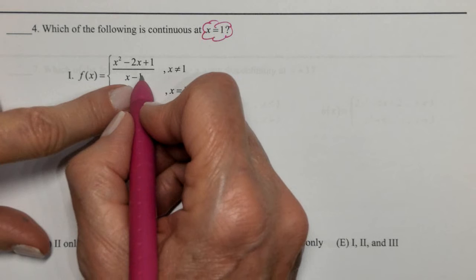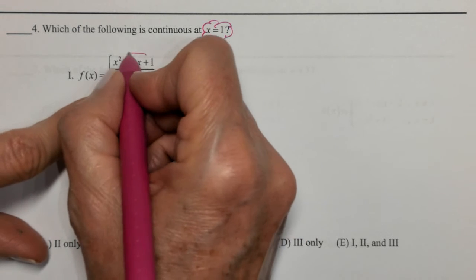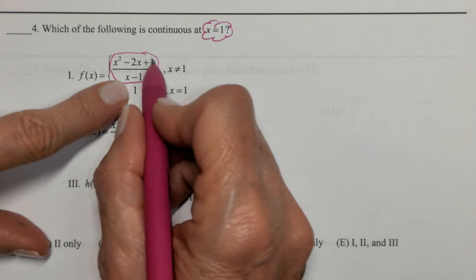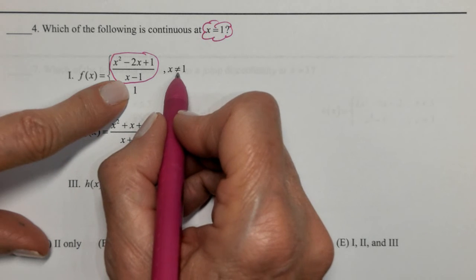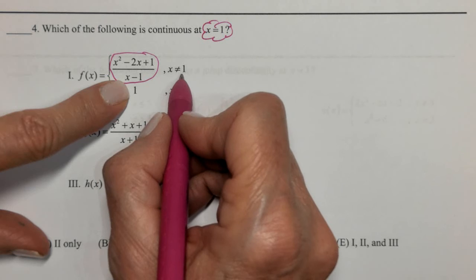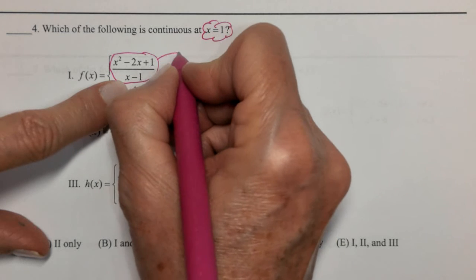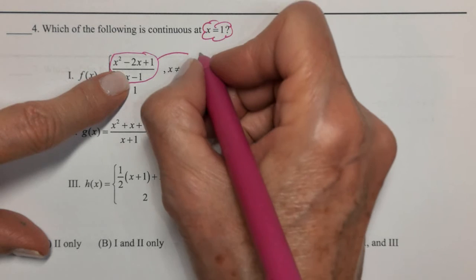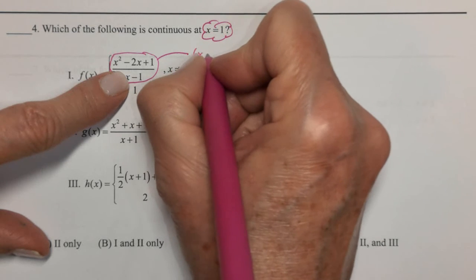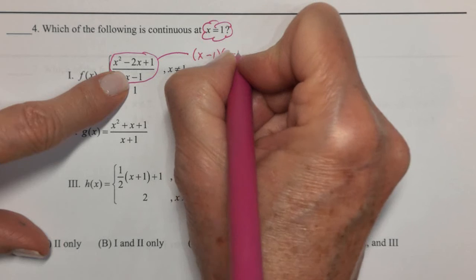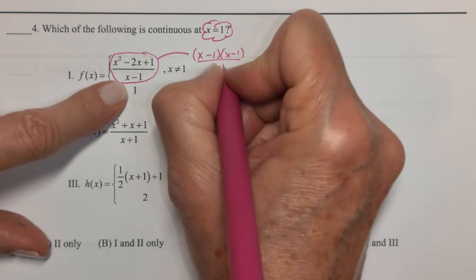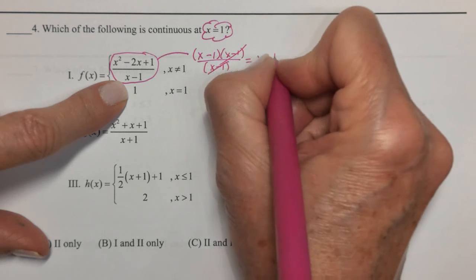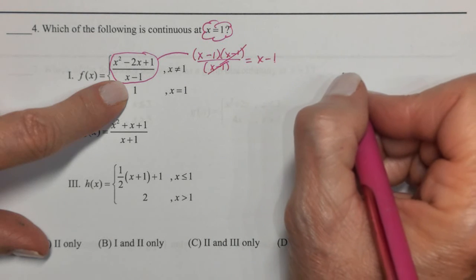So when x is 1, right here, I do see an x minus 1, but this function only is valid when x is not equal to 1. So since it's only valid when x is not equal to 1, I can factor and reduce. So this factors to x minus 1 over x minus 1. One of these x minus 1s reduces, and we're left with just an x minus 1.